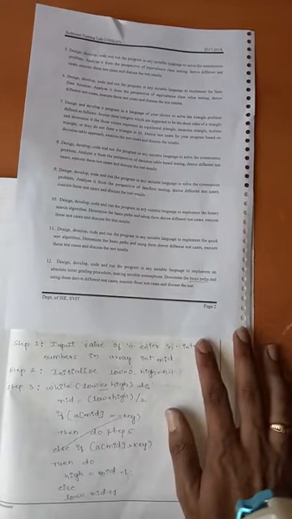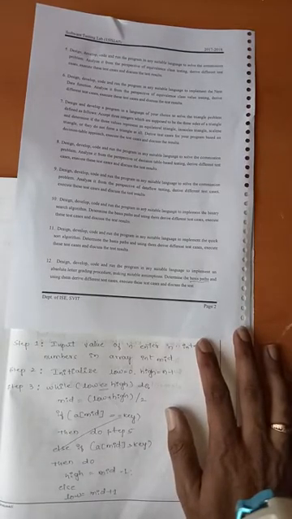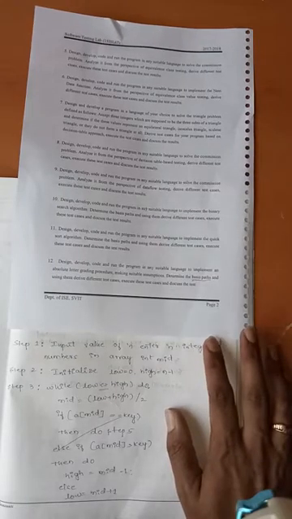For every testing program, we need to consider four stages. One is requirement specification, the second one is design, next one is coding, and the last one is testing. In the testing step itself, we need to derive the test cases.